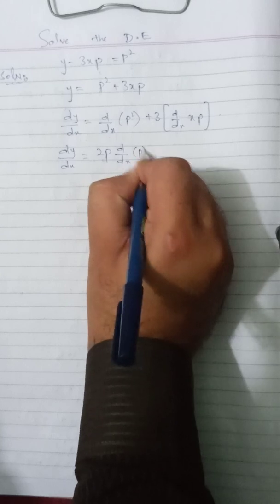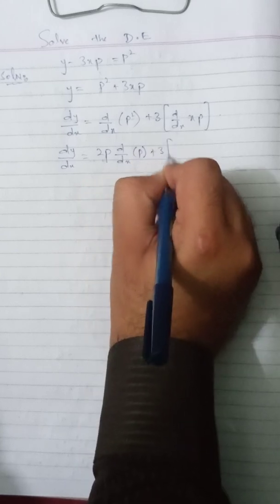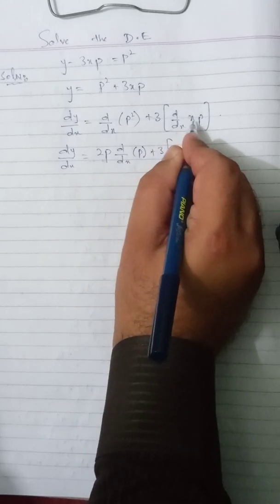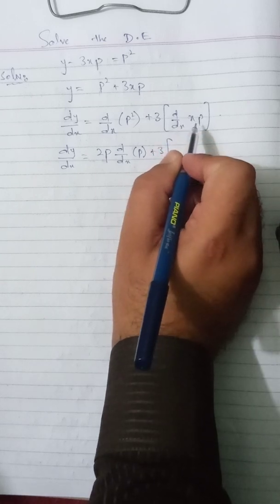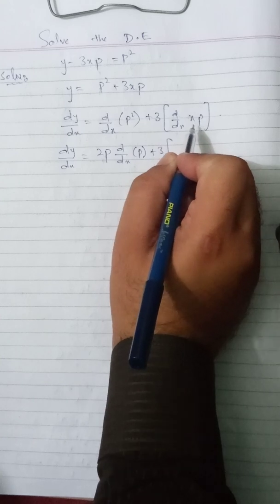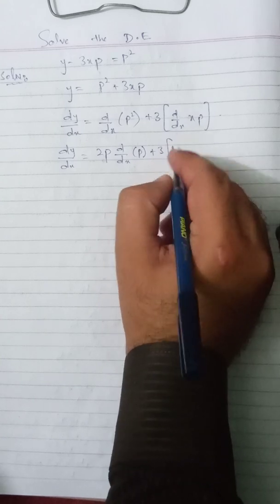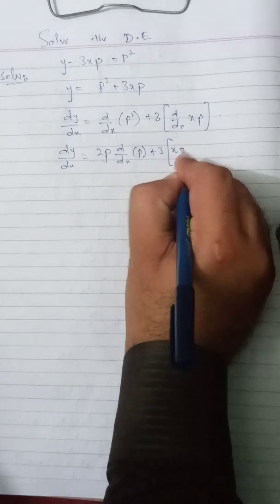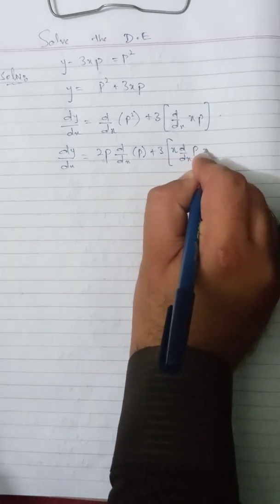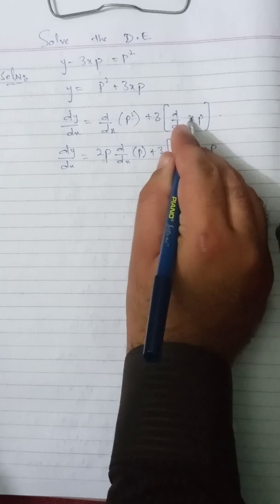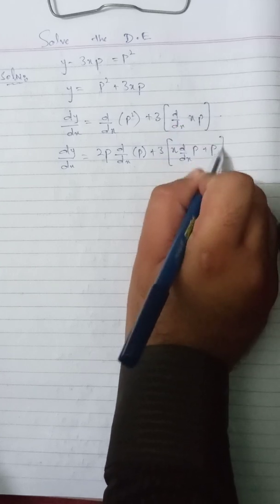And the derivative of xp, the two functions being in product: the derivative of any two functions in product is first function times derivative of second function plus second function times derivative of first function, which is 1.